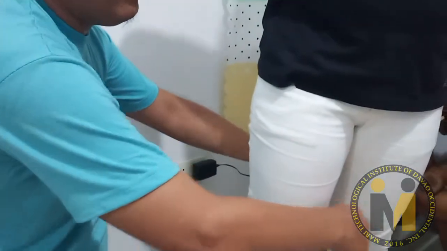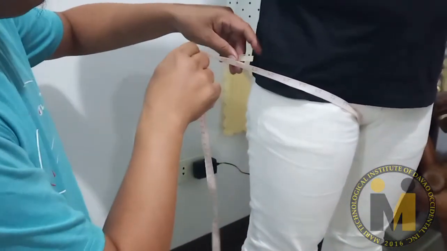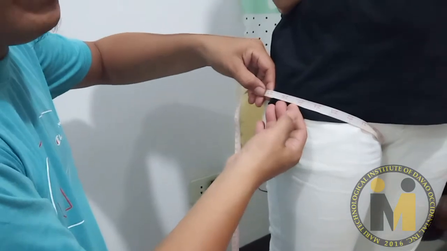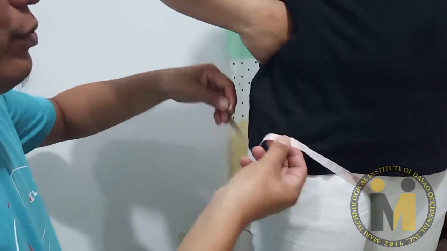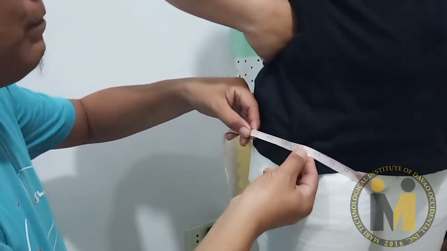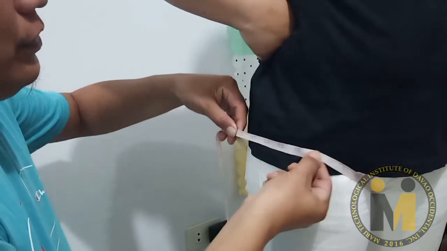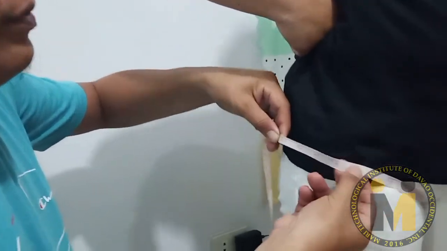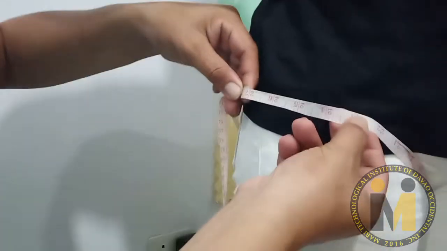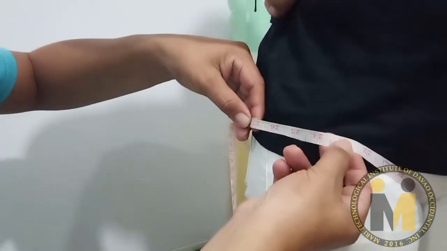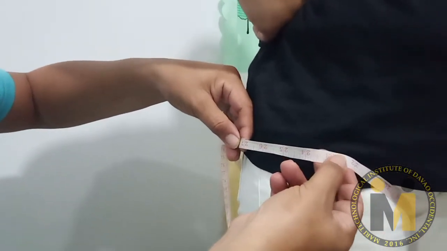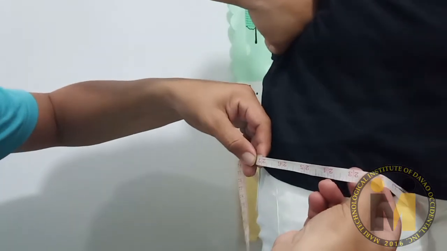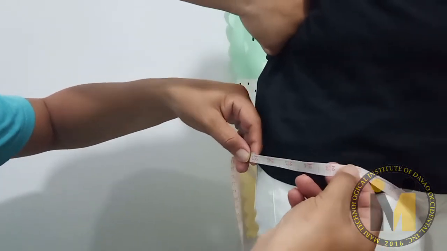Then for the thigh measurement, you'll have to put the tape measure around the leg, it could be the right leg or the left leg. But for your convenience, you can do it in the right leg of the client and do it this way. In this case, don't forget to put some allowance in order to arrive at good quality pants. In this case, the thigh measurement of the client is 27.